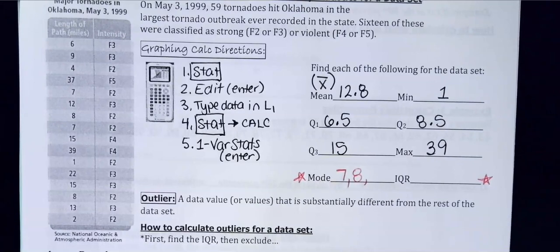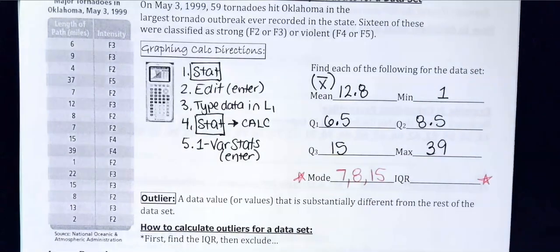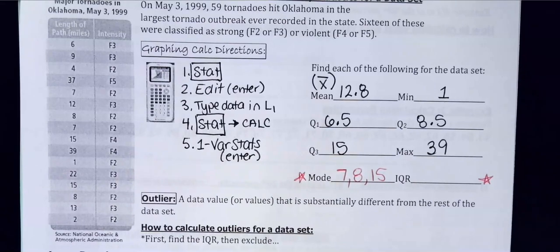It is possible for a data set to have more than one mode. Basically, if you have repeated data values, if there's not one, if we had, 15 is actually on there too. So all three of these, 7, 8, and 15, there were two different tornadoes that had a path that were 7, 8, and 15 miles. So they all appear twice. So you have 3 modes for this data set. No, that doesn't matter. You can just list them.